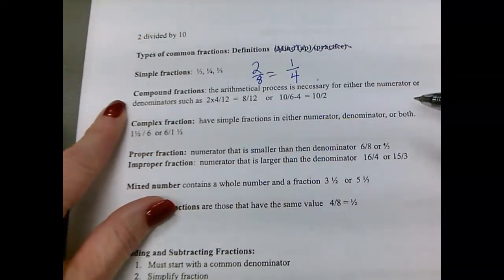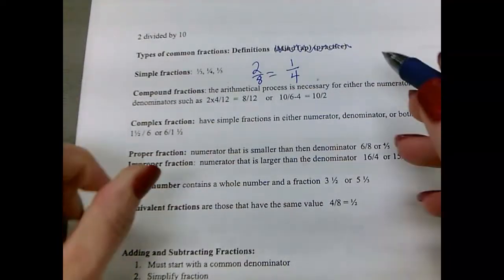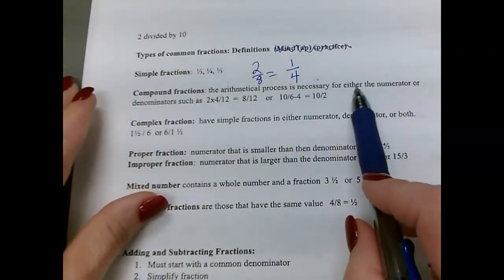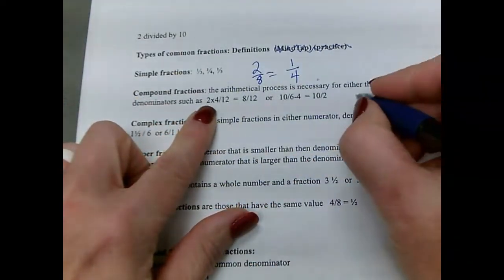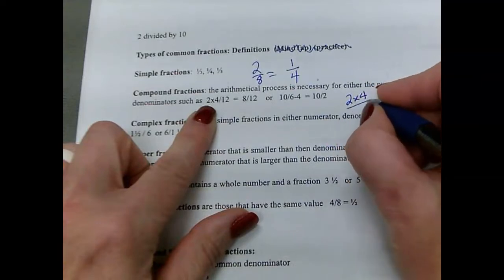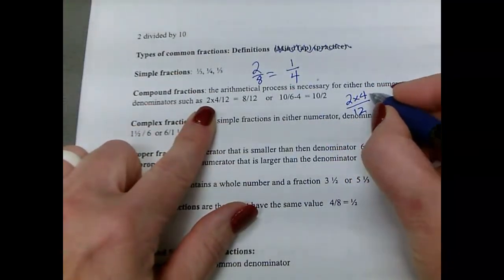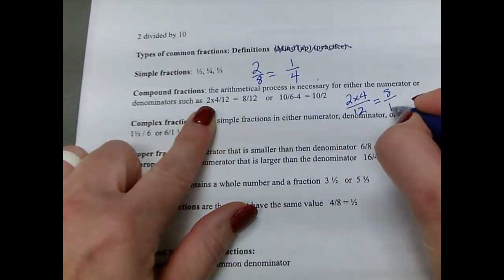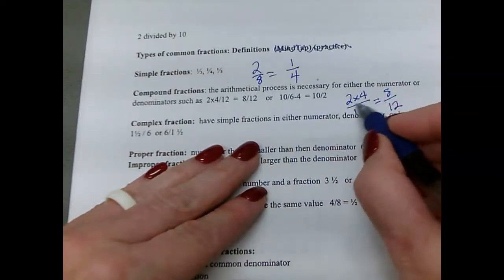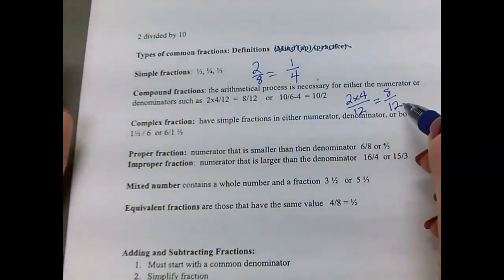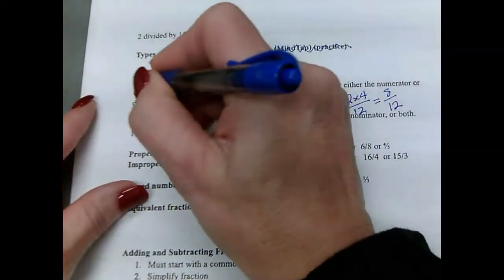A compound fraction is usually necessary for either the numerator or denominator, such as like having 2 times 4/12. That's a compound fraction. You can actually solve that, so 2 times 4 is 8/12. That's what it's basically saying. So it's putting an algebraic equation inside of your fraction, which we would probably never really use in pharmacy. So I'm not too worried about that.